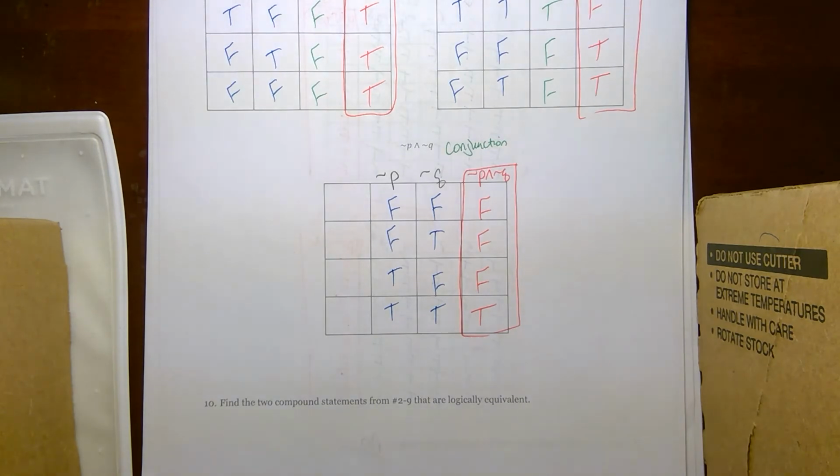And now I'm going to tell you that there are 2 pairs of compound statements that we have done in this packet that are logically equivalent. So I want you to pause the video. I want you to look back over the truth tables that you have constructed to this point, and I want you to find the statements that are logically equivalent that have the same truth values.